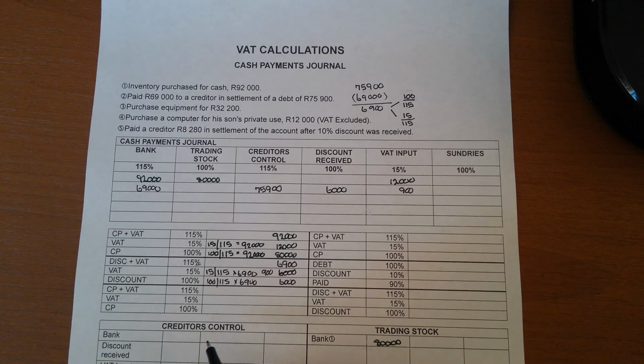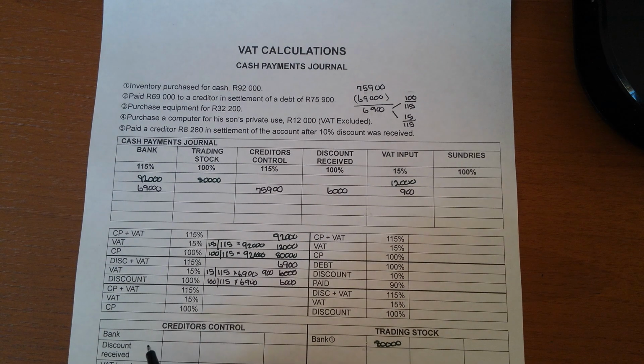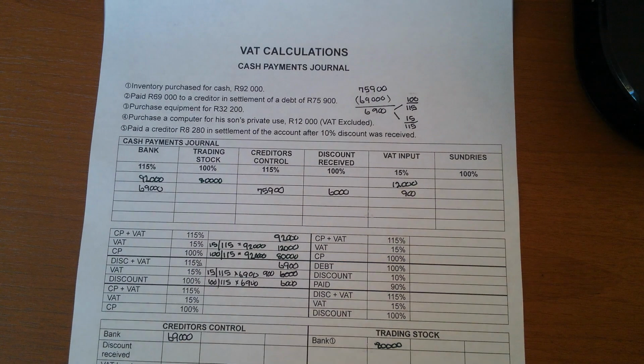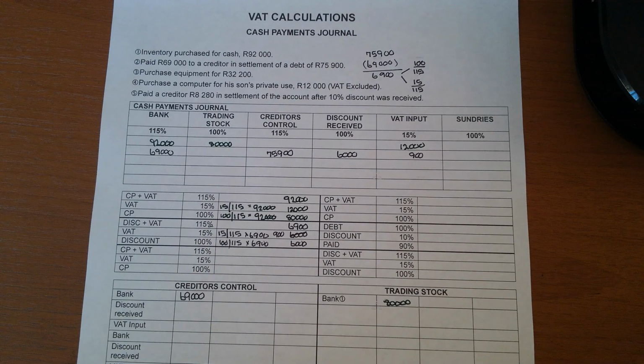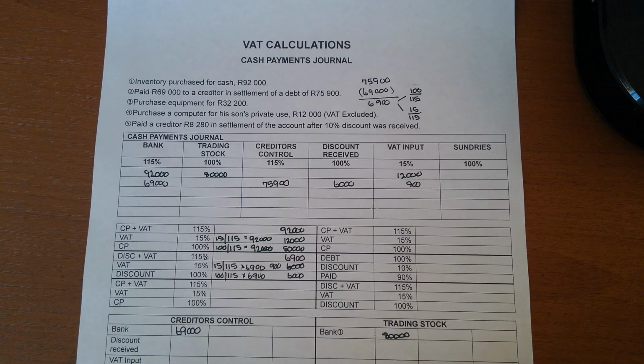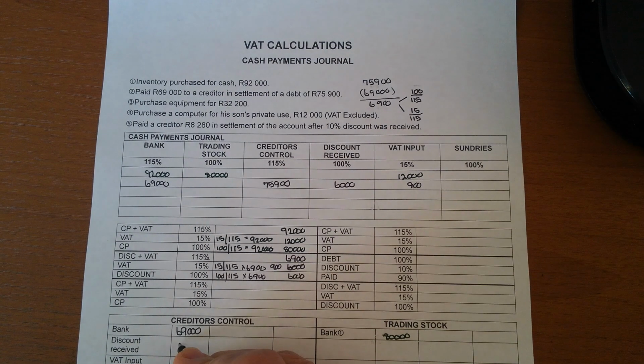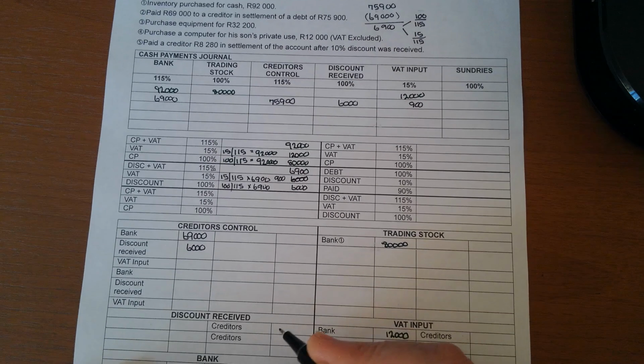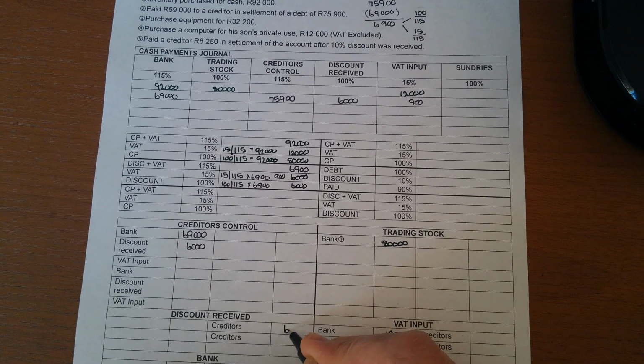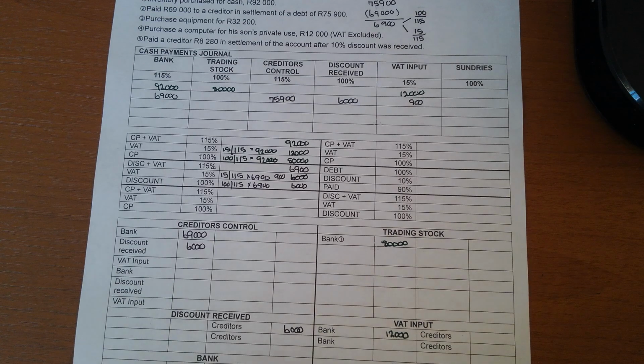So in my creditors control, I will show that we paid 69,000, and I will credit my bank with the 69,000. Then I will show the discount was 6,000, and I will credit my discount received with 6,000.